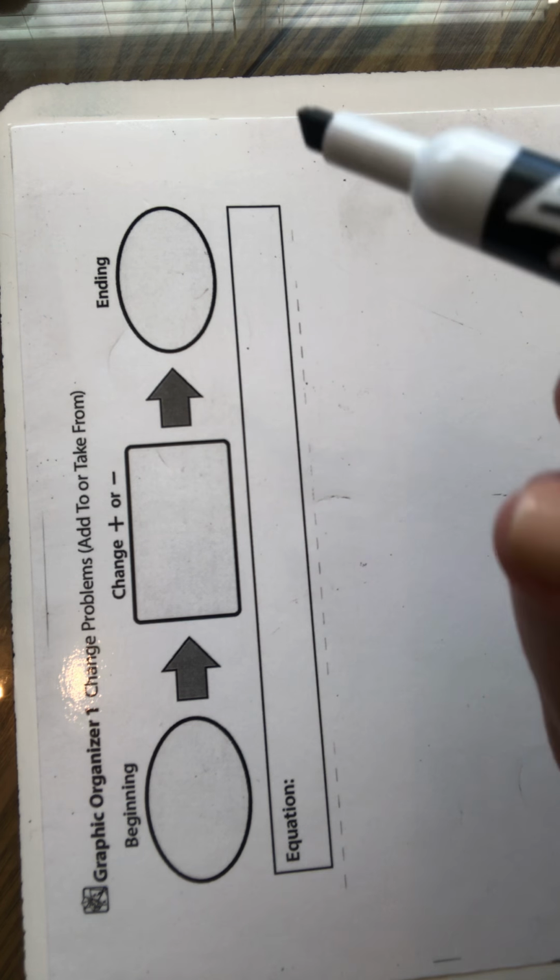What was the action in the story? Well, in the story, Jason had some animal crackers and he got some more. So you should have actually seen in your head Chelsea pick up her animal crackers and give Jason some more. That was the action. And I want to know how many animal crackers does Jason have now?